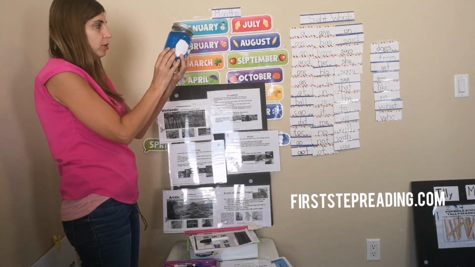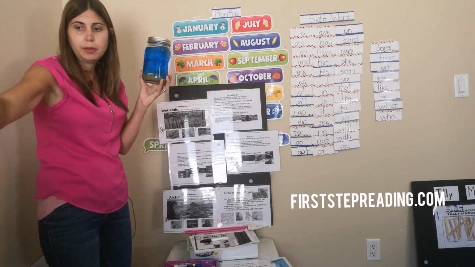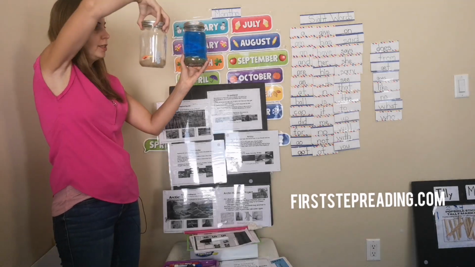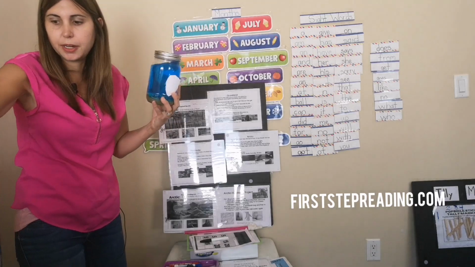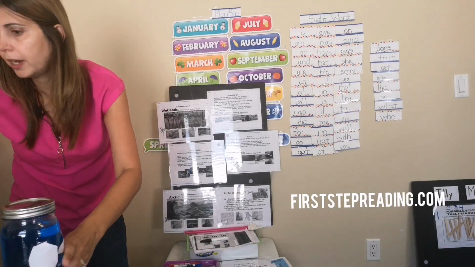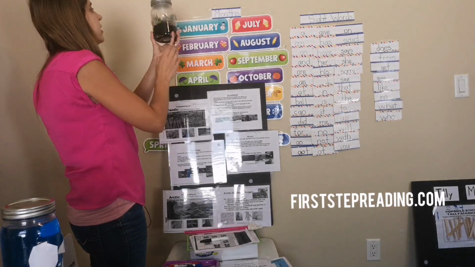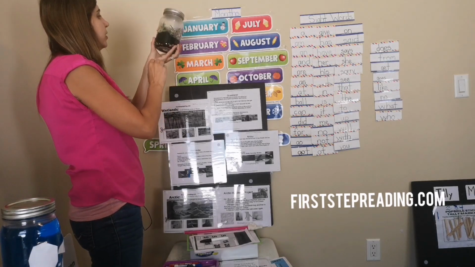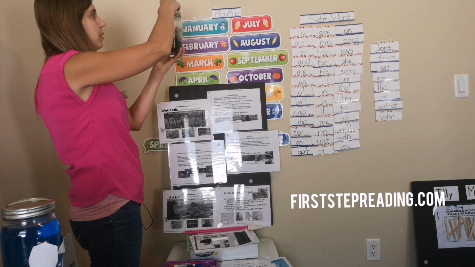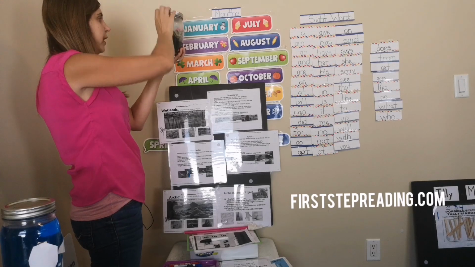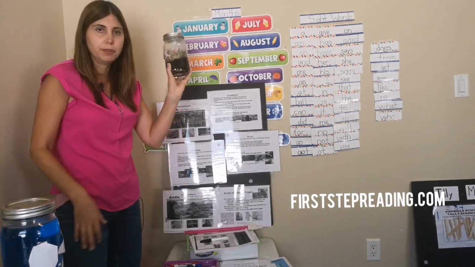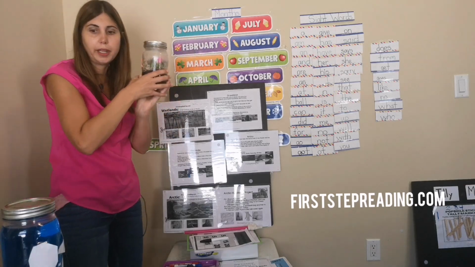Remember, we made our ocean, we made our desert, and we made a rainforest. See how foggy this is? Because it's actually raining in my jar. The water comes up, and when it gets too full on the lid, it comes back down because the rainforest, remember, had a lot of rain.